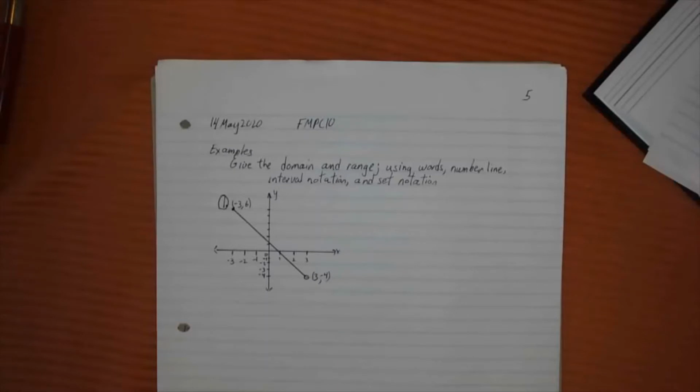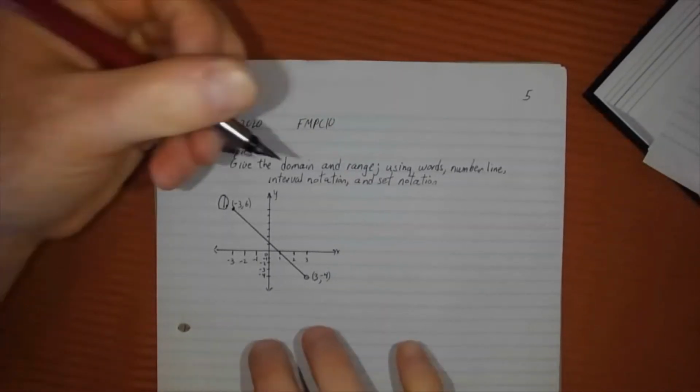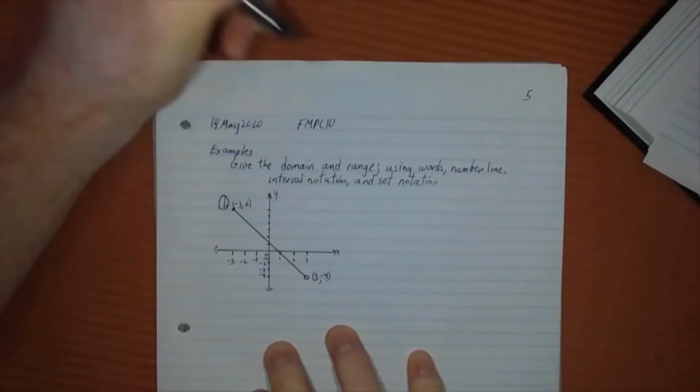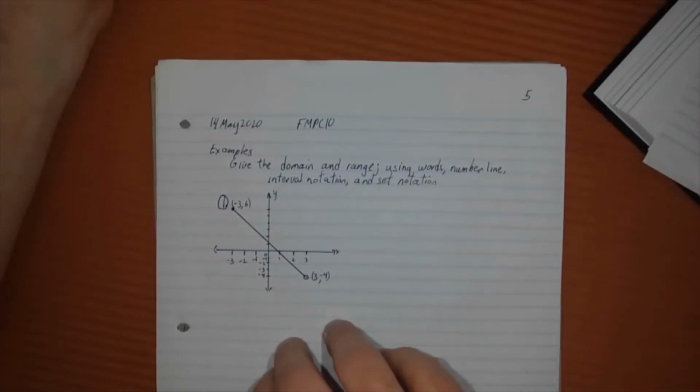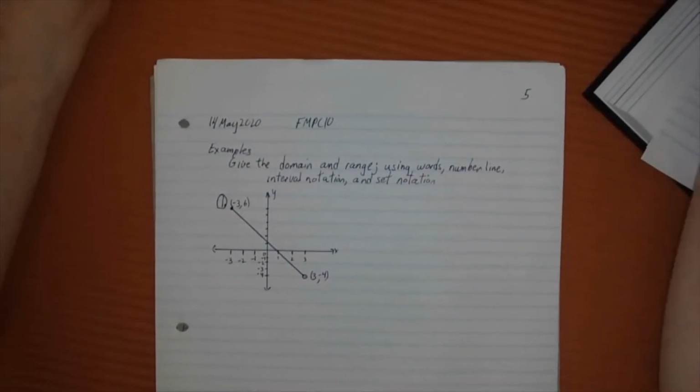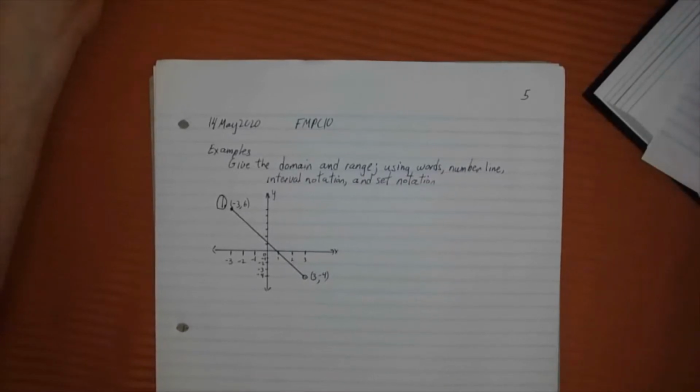So I have my x and y axes, not drawn to scale, free-handed dots as best I could, and then we have a closed dot at (-3, 6), and a line connected to the open dot at (3, -4). Now remember, points are always x, y. I'll let you copy that out, and then we will continue on. So just pause the video here, copy it, and we will resume working on the rest.